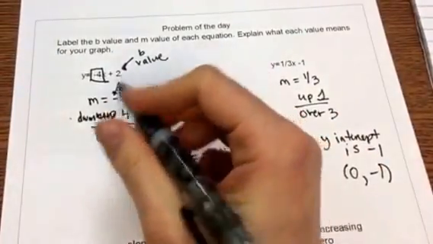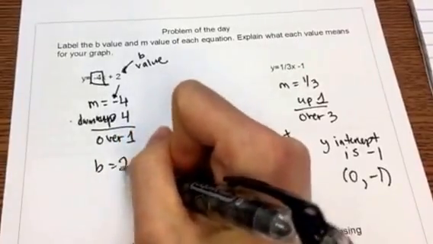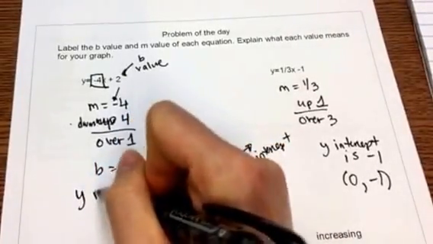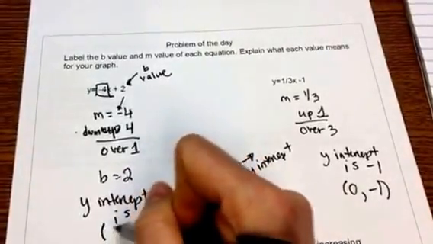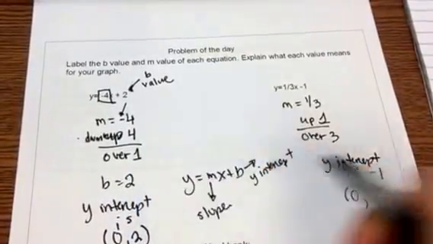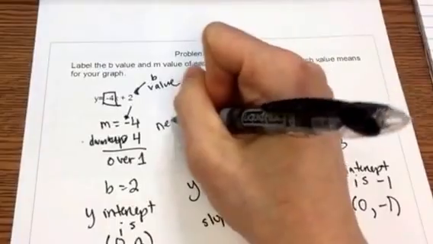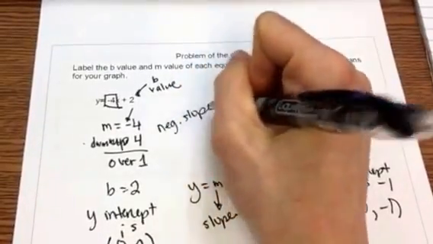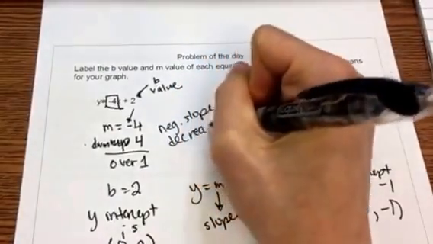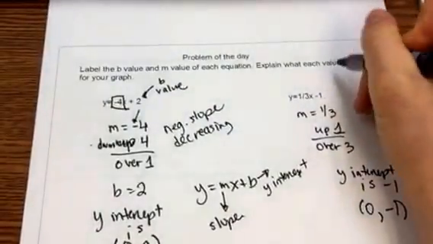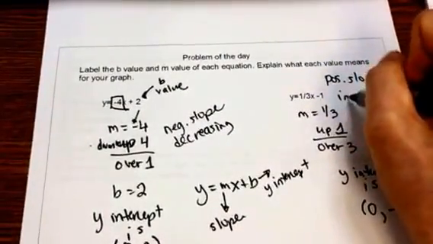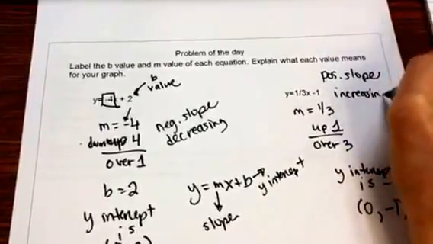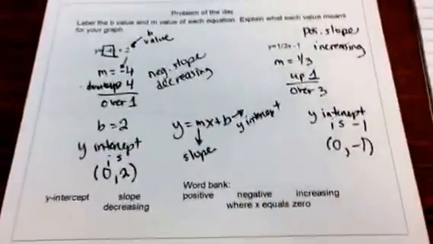And this one is b equals 2. Y-intercept is 0, 2. So this one has negative slope, so it's decreasing. And this one has a positive slope, so it's increasing. So those are some of the things you might have written about for problem of the day.